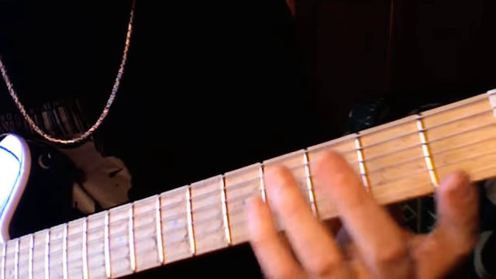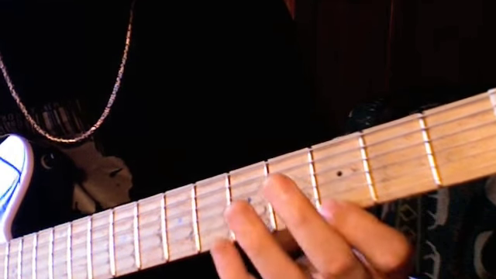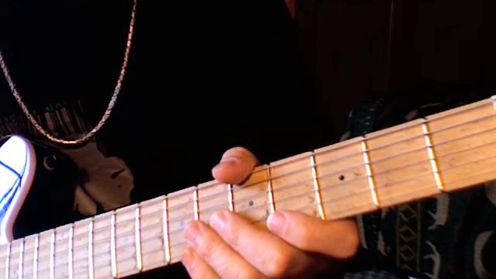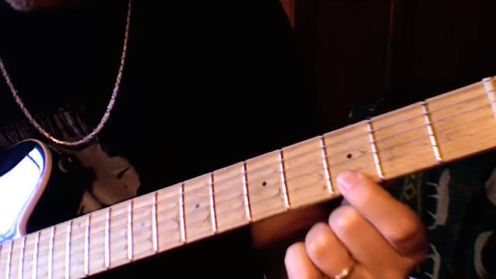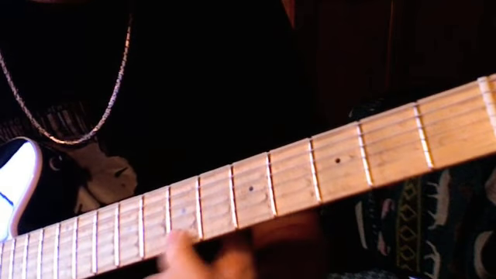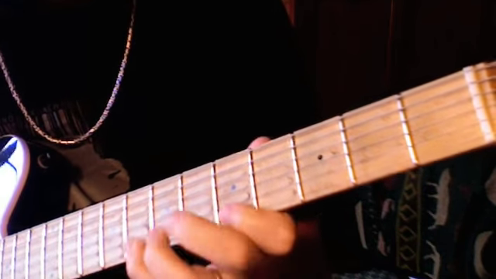You play that pattern from any string or any note location and you'll have the major scale for that note. So if this is G and we play that pattern starting here, we have a G major scale.